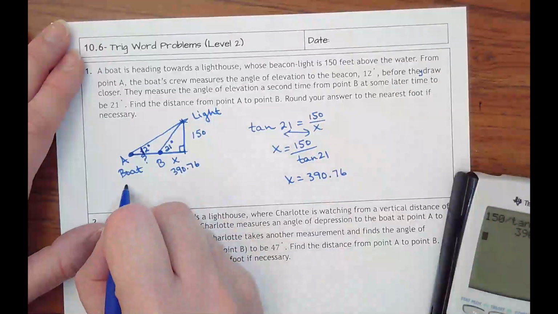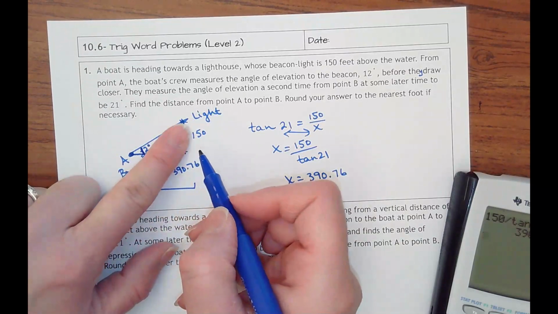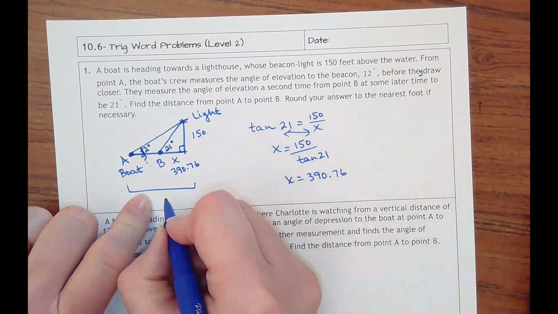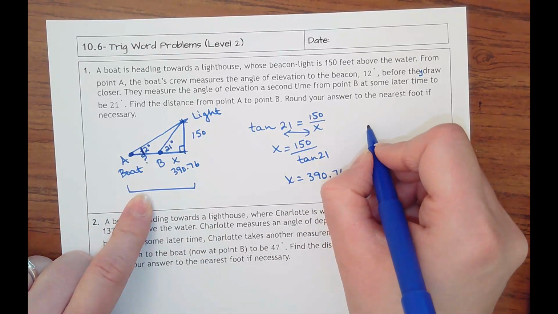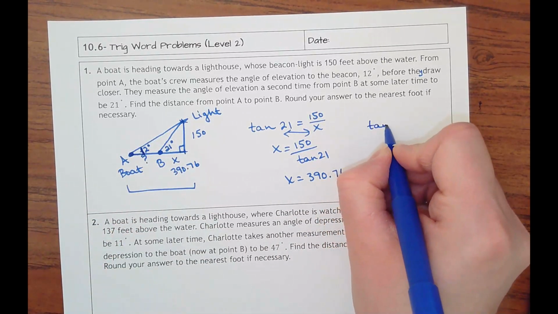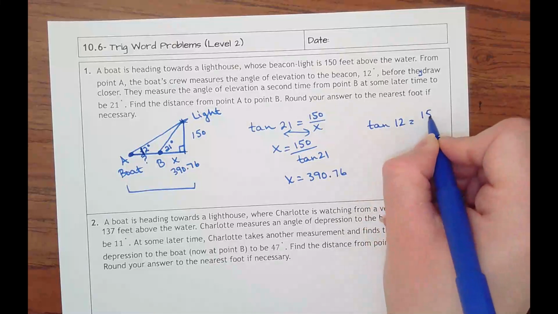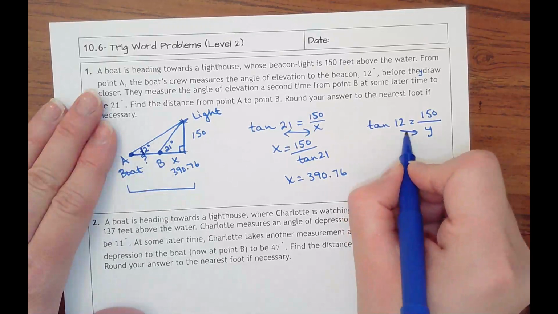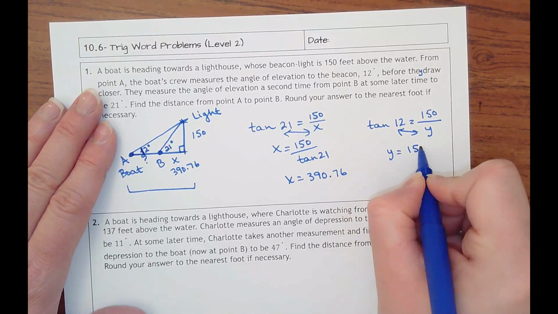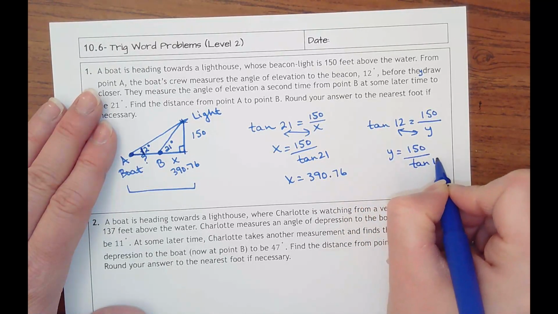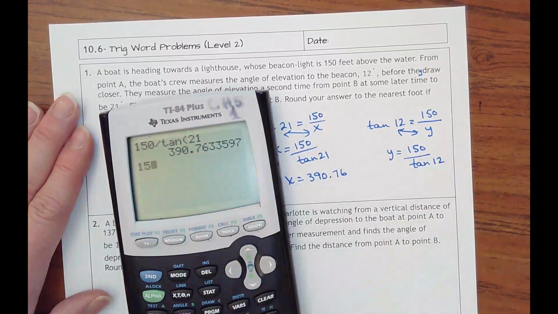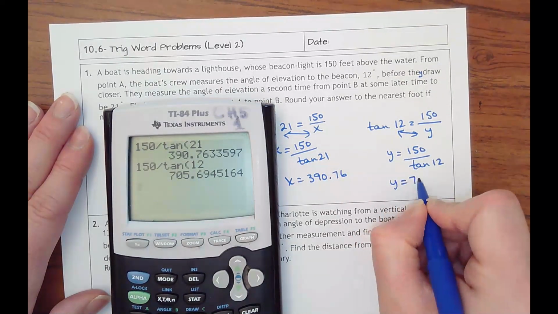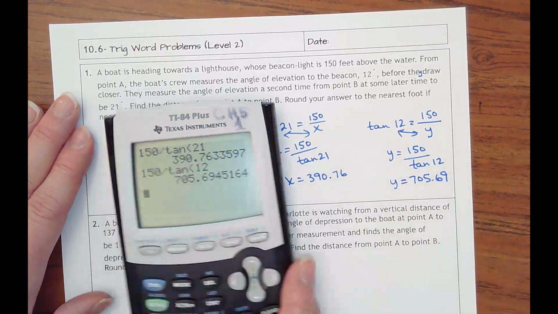Okay, now I'm going to do the whole triangle. So ignore the line I made in here at point B. Here I have the angle and I have this opposite, and I'm going to call this Y. So I'll say tangent again, but this time of 12 degrees is going to be opposite over adjacent. I'm going to swap them. Let's say Y is found by taking 150 divided by tangent of 12. And so that's 705.69-ish.